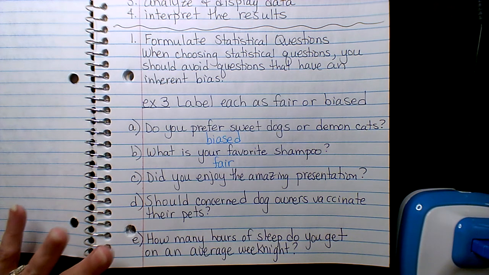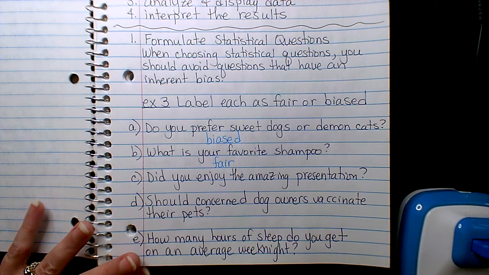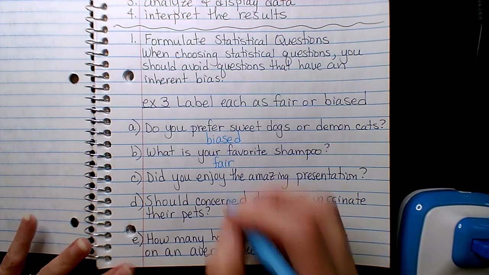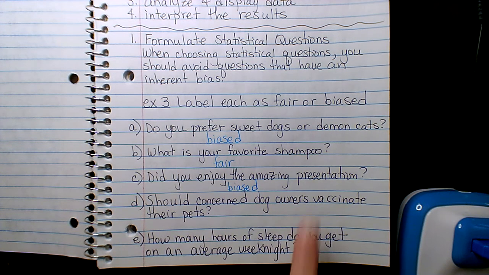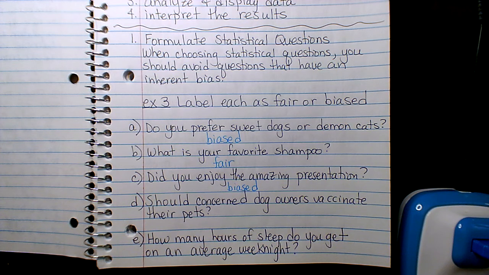Did you enjoy the amazing presentation? That is a biased question. That has some bias to it because you're leading that person, right? You're going ahead and you're giving your opinion with the question.